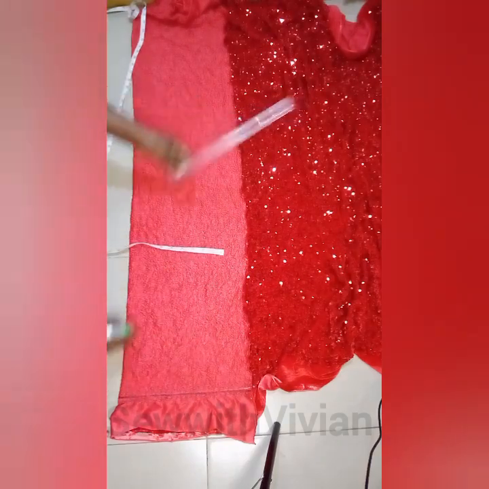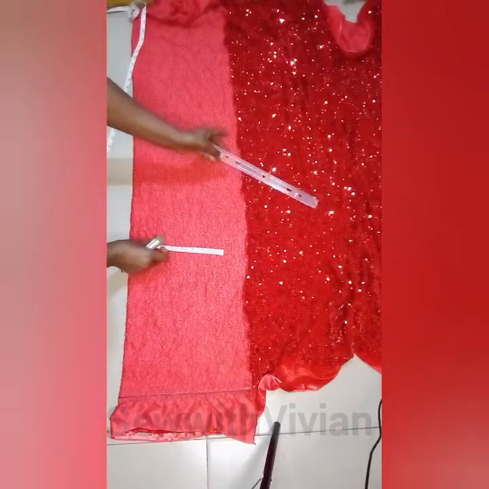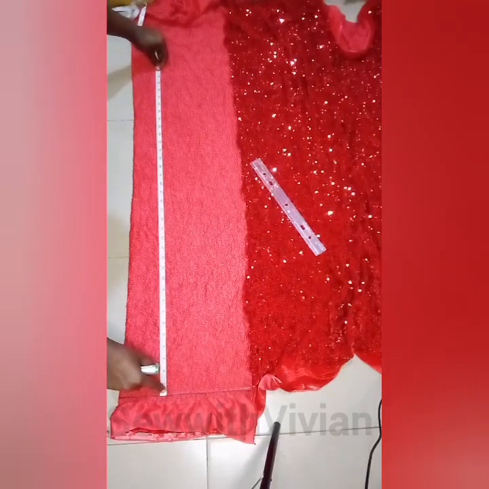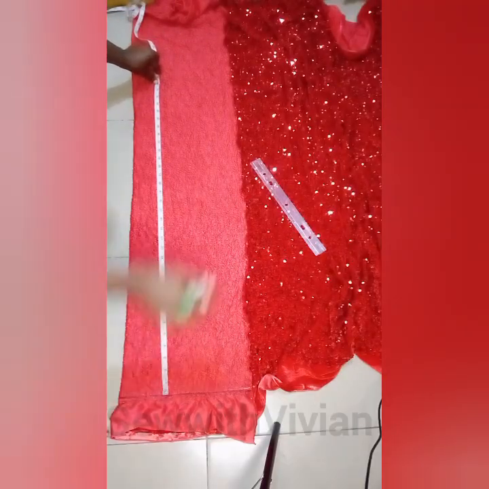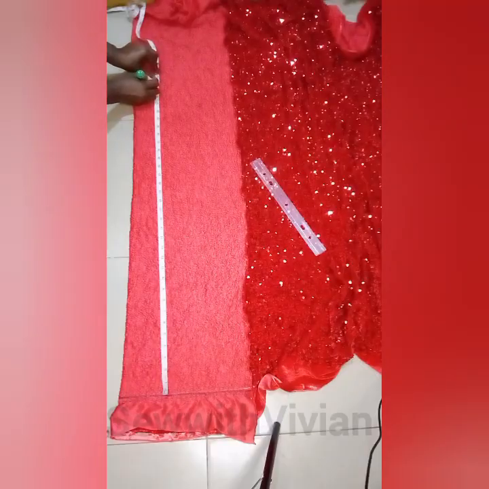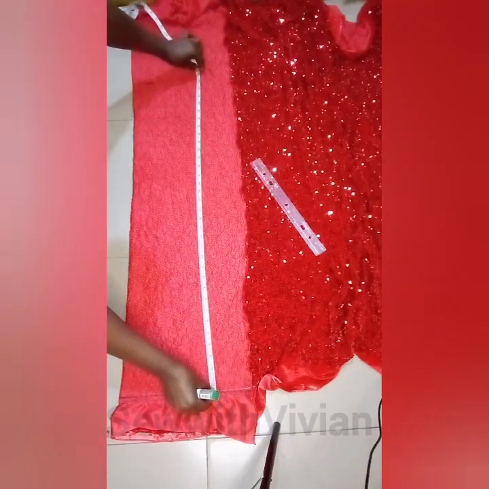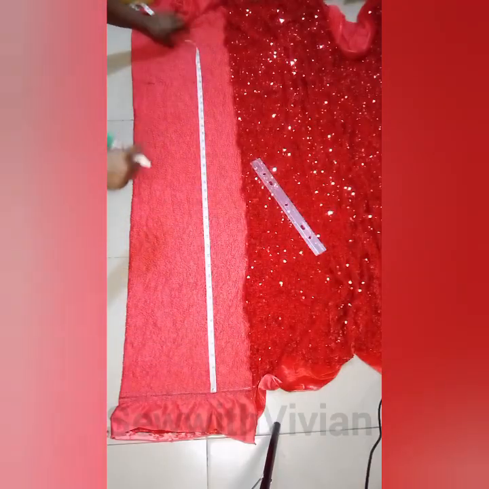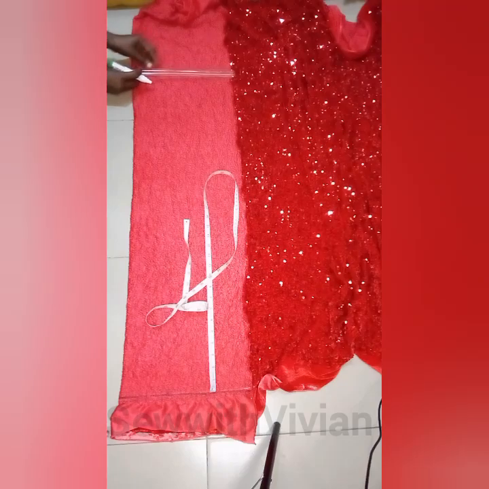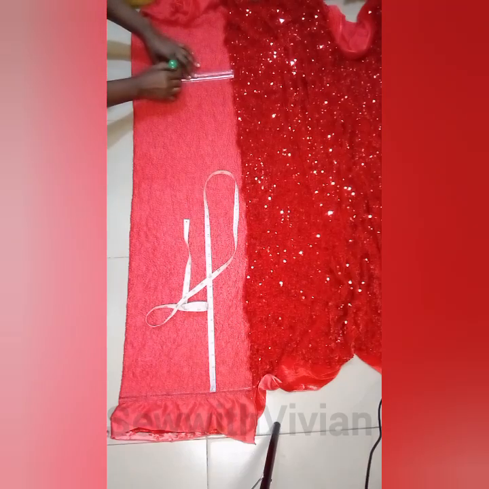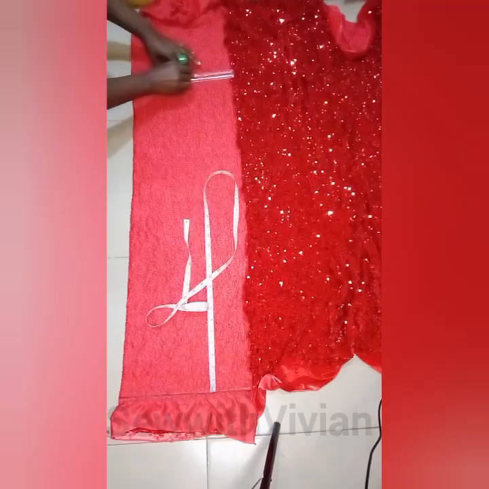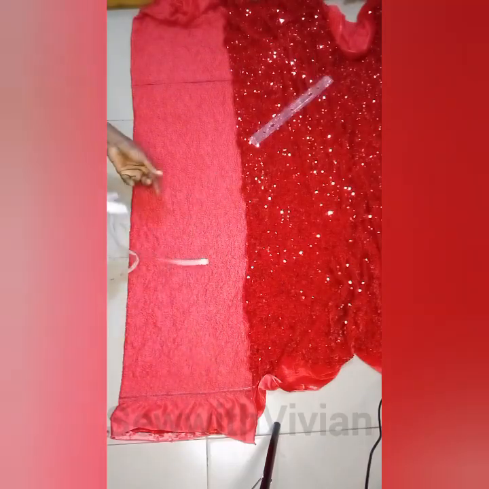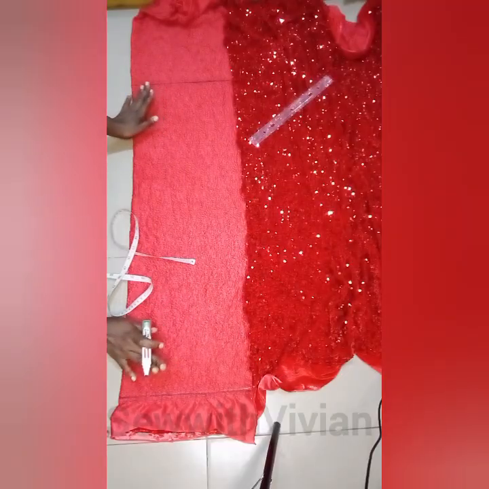I've already ruled out a straight line here for our starting line. So the length of this gown is 33 inches, that is including the folding allowance. So I'll mark that out. And we are drafting out the back part of the gown first.